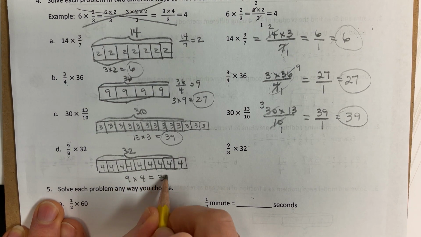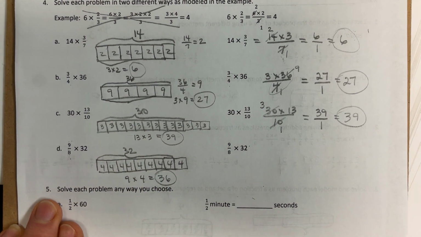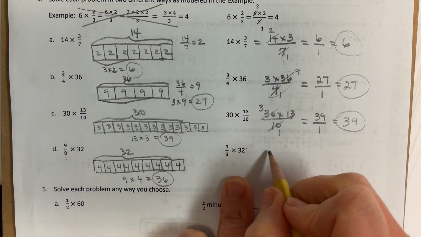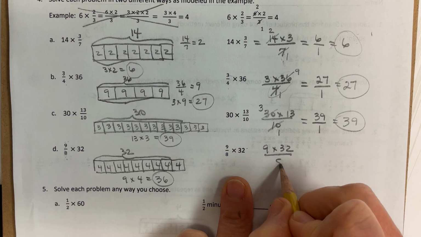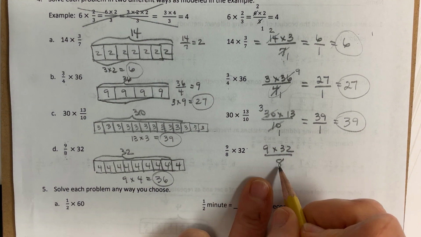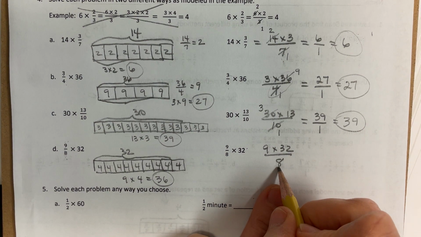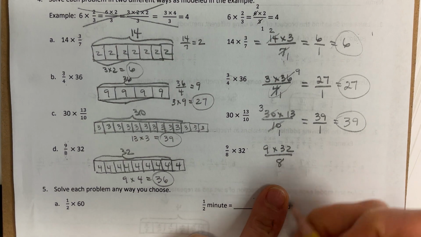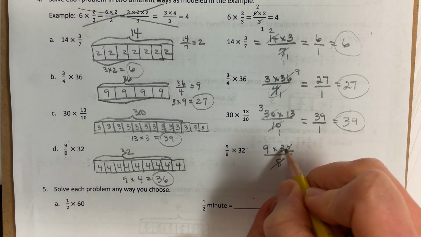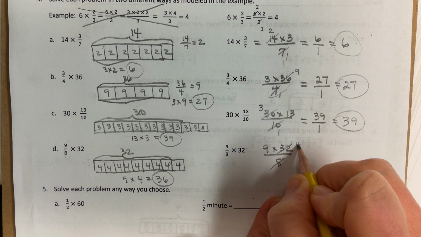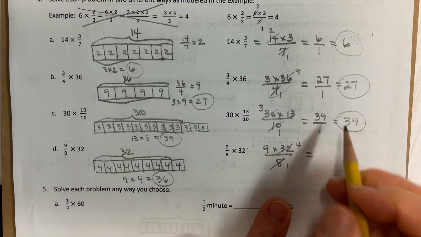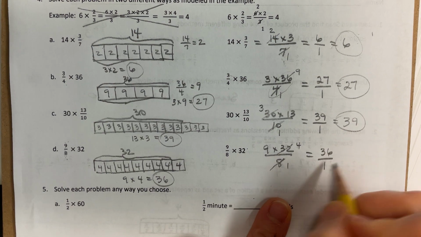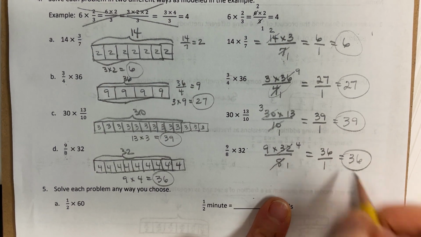would be 36. Okay, if you just look at the math, you have 9 times 32 in the numerator and an 8 down below. So I ask, which can I simplify? Well, I know 8 goes into 32 4 times. So I'm going to simplify 32/8 as 4 over 1. So when I multiply, 9 times 4 is 36 over 1, which is 36.